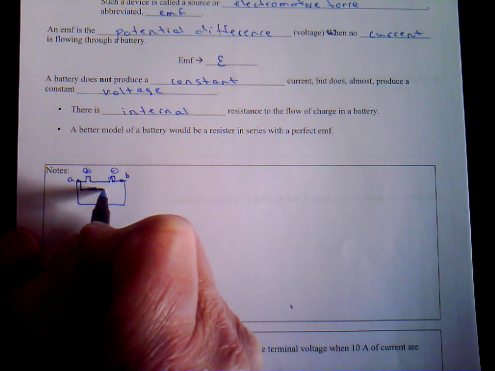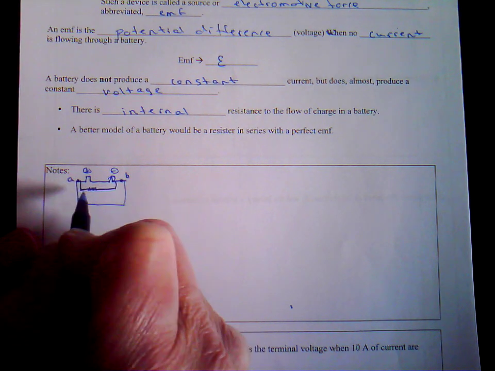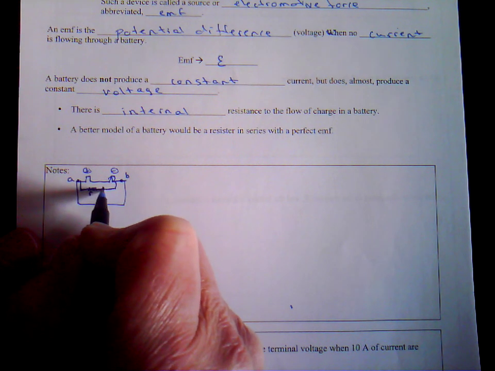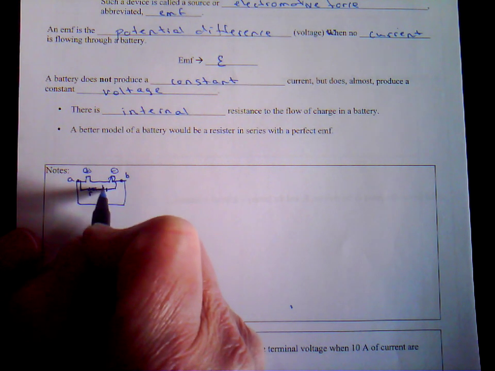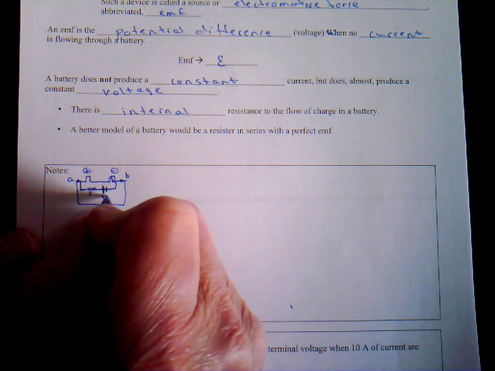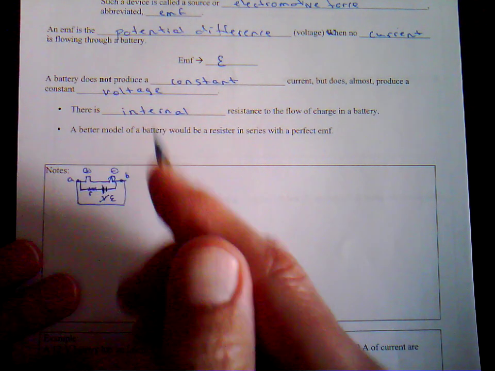There's a very small resistor in this battery. We're going to call this lowercase r. And there is a potential source, a battery. That's the symbol for a battery. But instead of V, we use the symbol EMF, because this is the EMF when there's no current flowing through that battery.